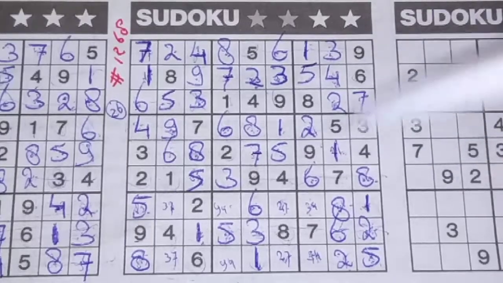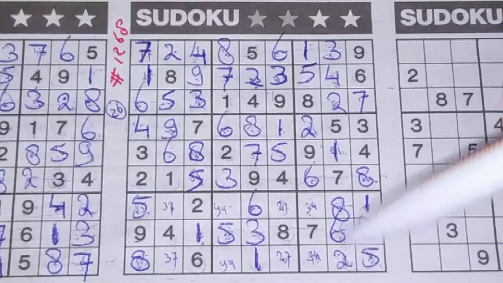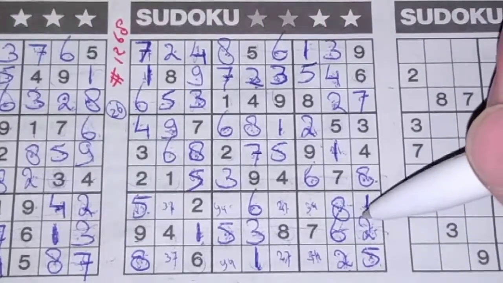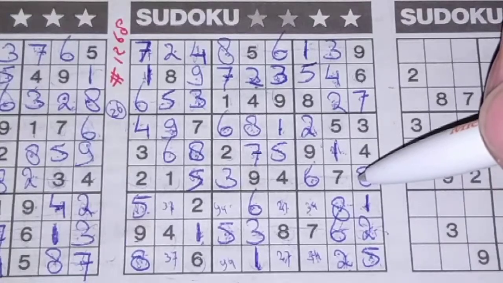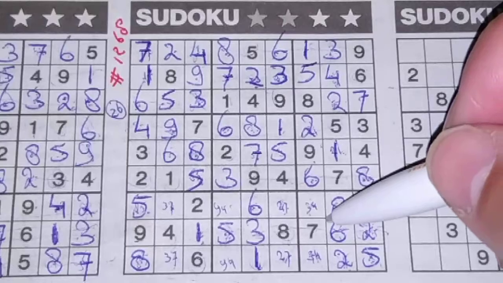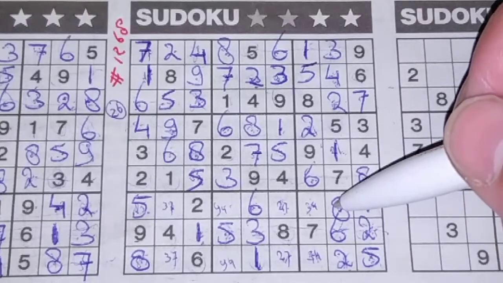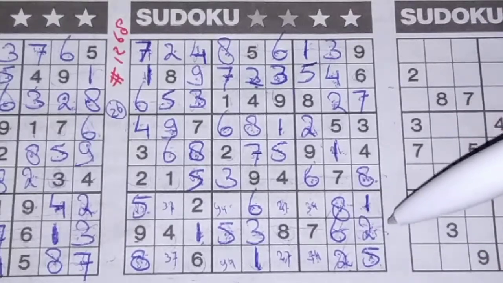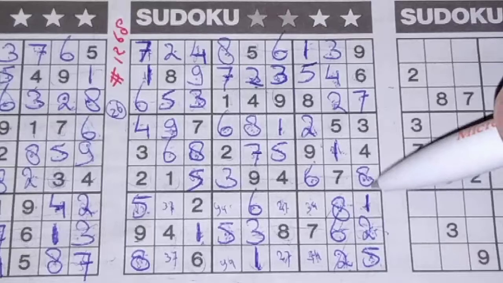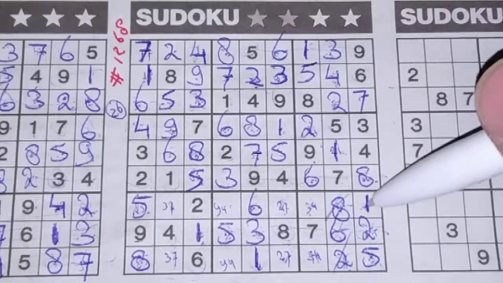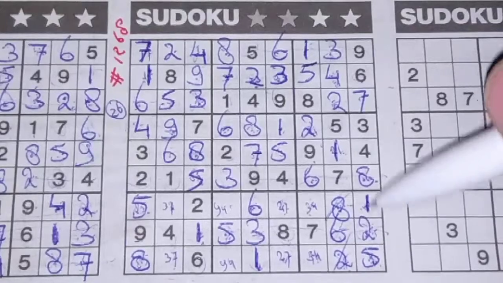8 and the 9. Oh, I made a mistake. 8 and the 9. This is 1. The 1 and the 5 is correct.